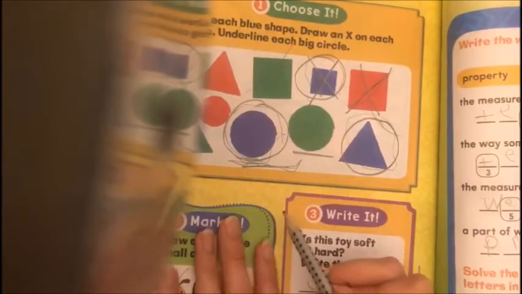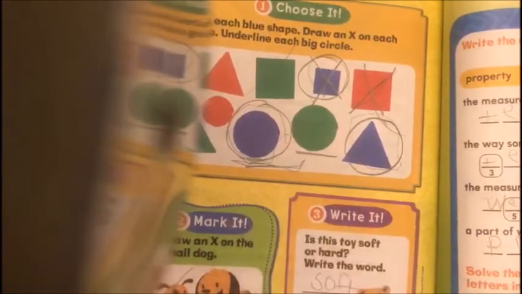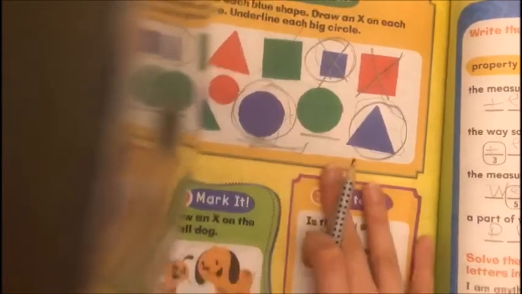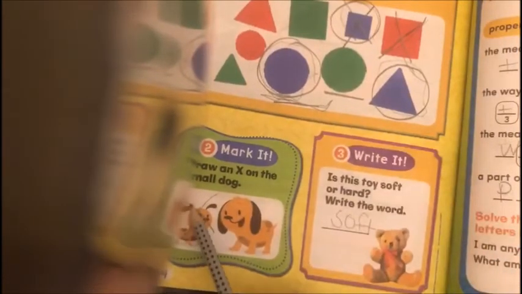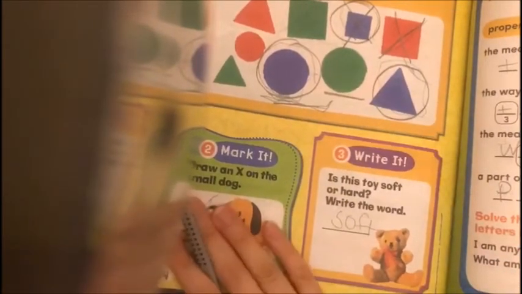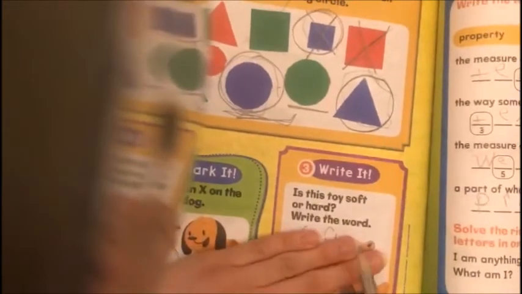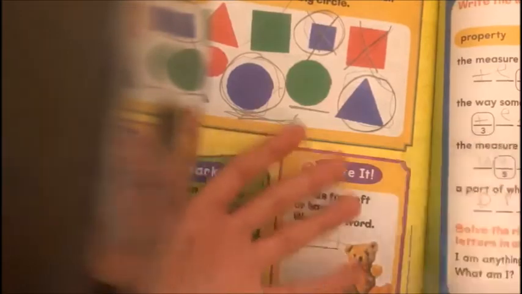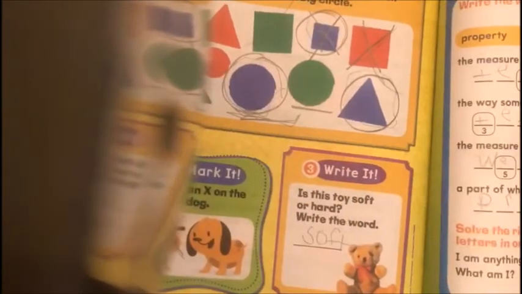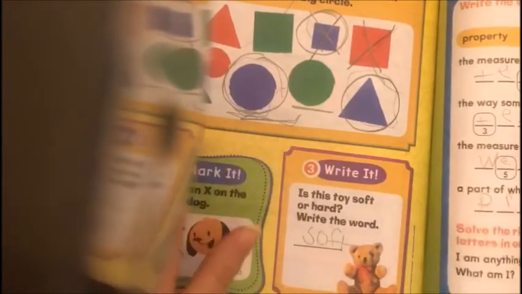So here's the exercise. Number 2, they said draw an X on the small duck. It's obvious and you are so smart, you can do it easily. This is the small duck. Now they said, is this toy soft or hard? Write the word. Basically, we just said it, it's soft. Super, so teddy bears are soft.